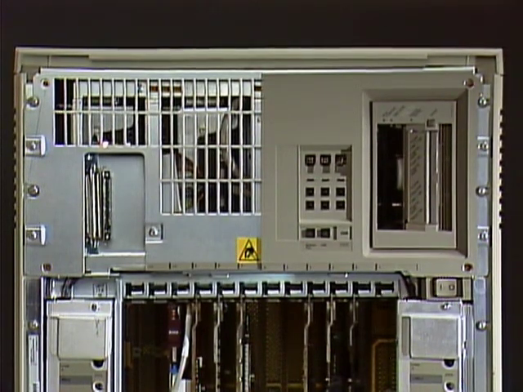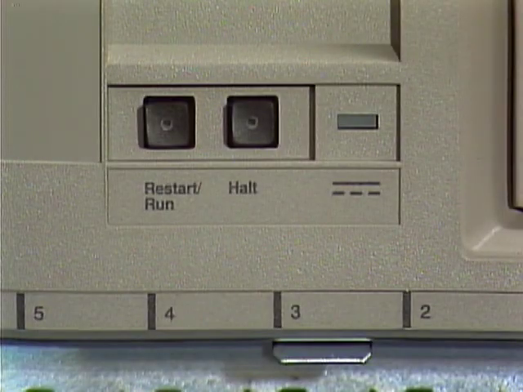The operator panel is mounted in front of the second I/O cavity. It allows the user to perform a limited set of functions on the system, such as halt and restart. It also contains LEDs that indicate system power and run status. This concludes the video portion of the physical description unit.